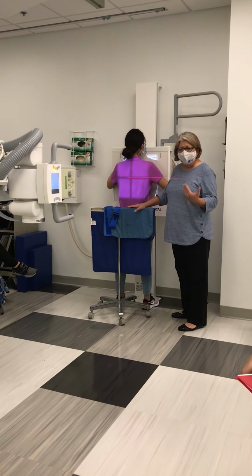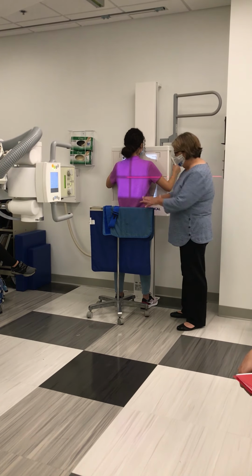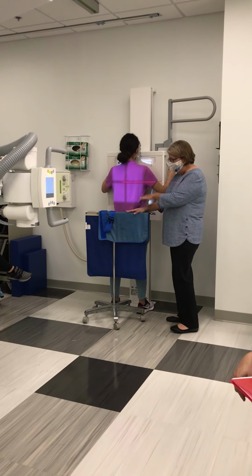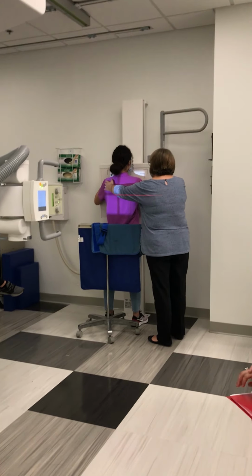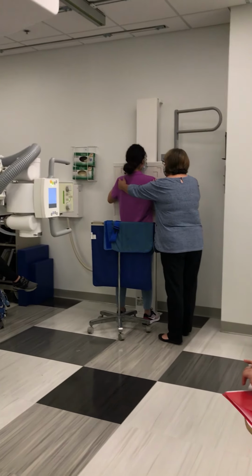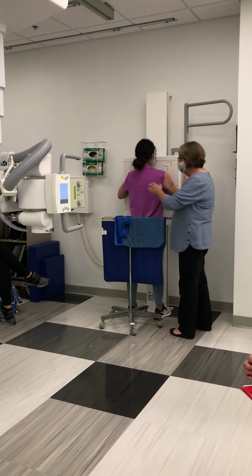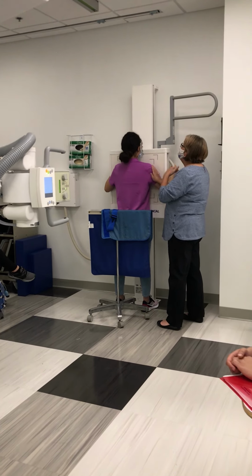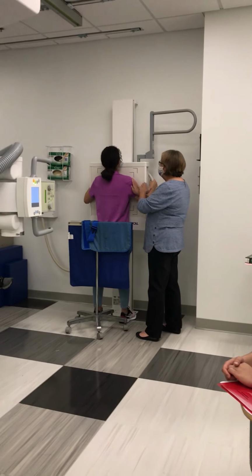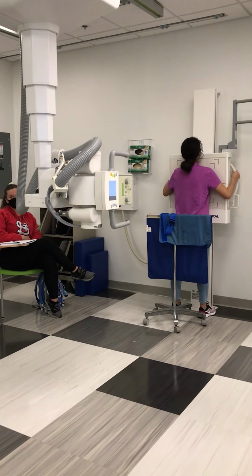Now when you do your simulation, it doesn't matter the height of this. Just make sure that you placed your shield here. Now then I need you to roll your shoulders forward, and you don't just tell your patient to do this, you guide their shoulders forward. Need you to raise your chin, look up. I'm going to give you some breathing instructions.